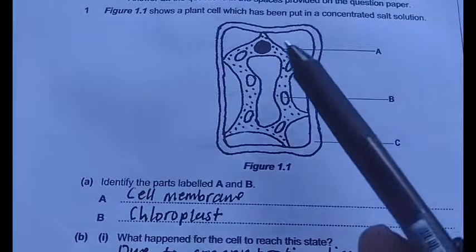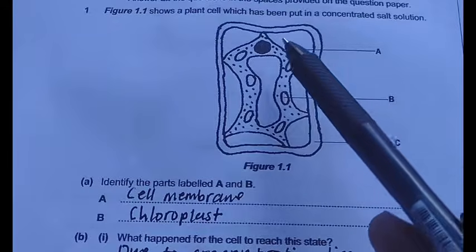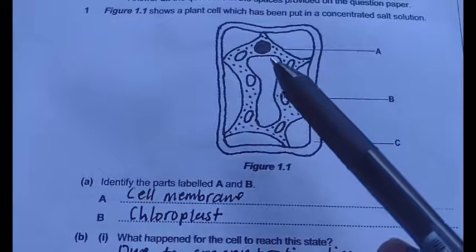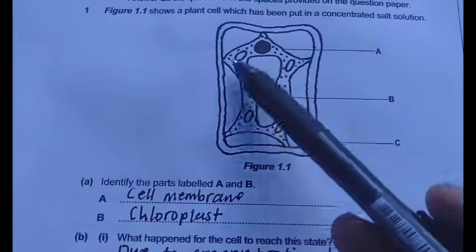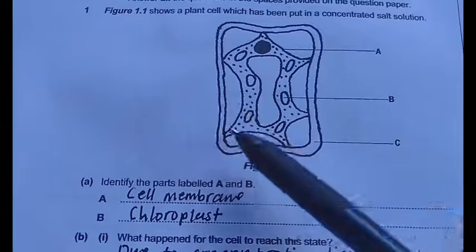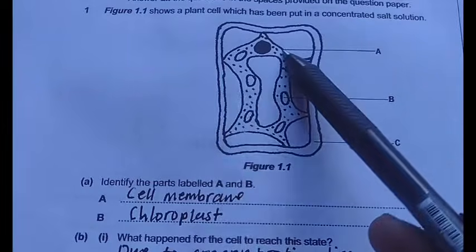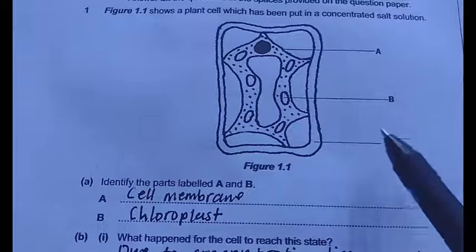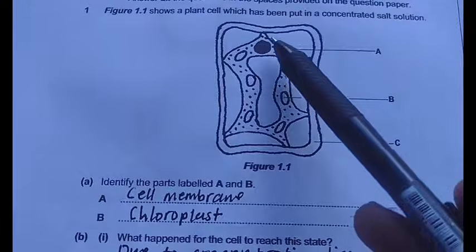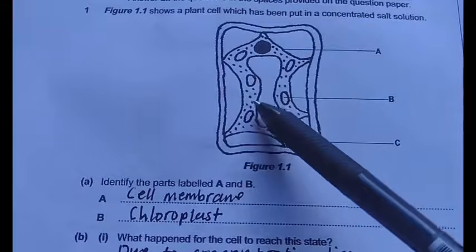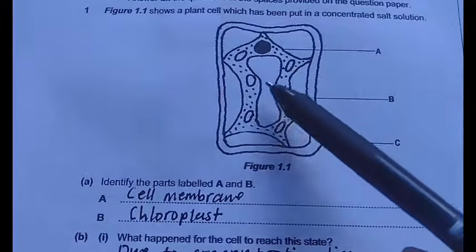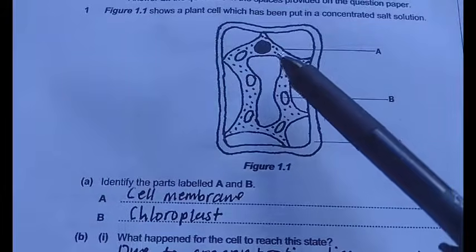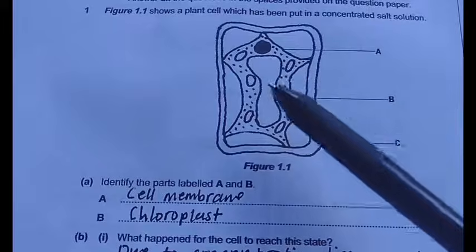When you look at the condition of this cell, it's protoplasm, meaning the cell membrane, the cytoplasm, the nucleus, it has pulled away from the cell. No wonder you're able to see the cell membrane here. Then this part which has remained is the cell wall. So what name is given to the cell in this condition? This simply means that we have cell plasmolysis here.